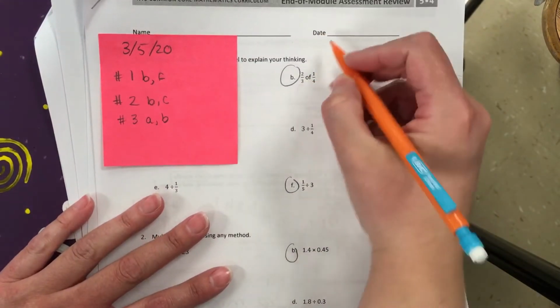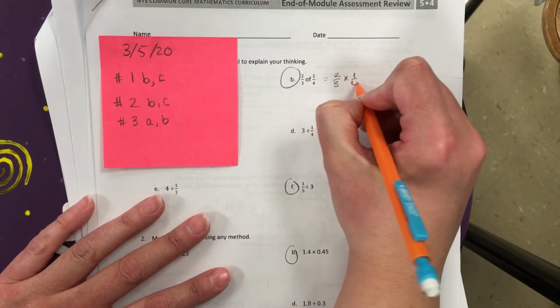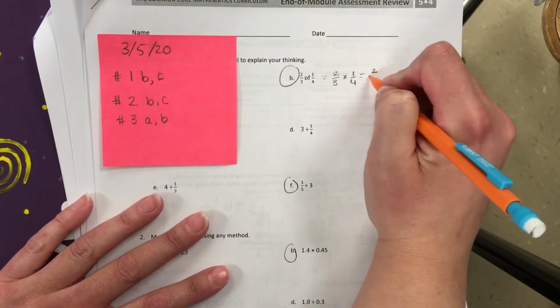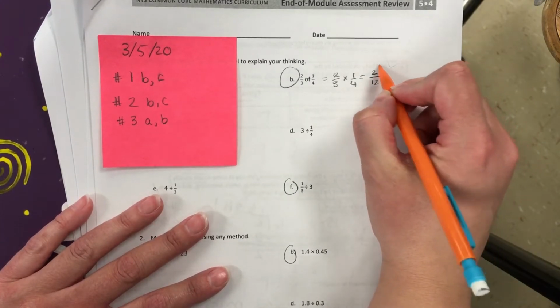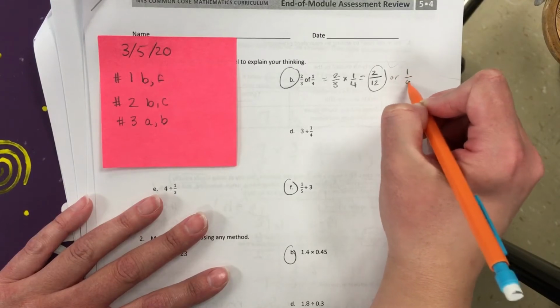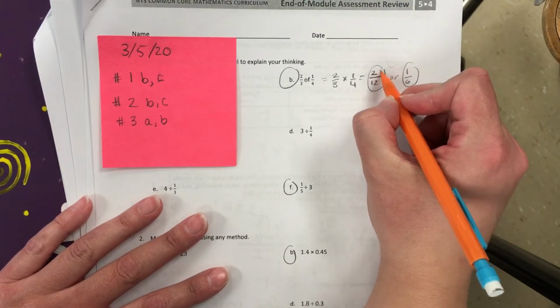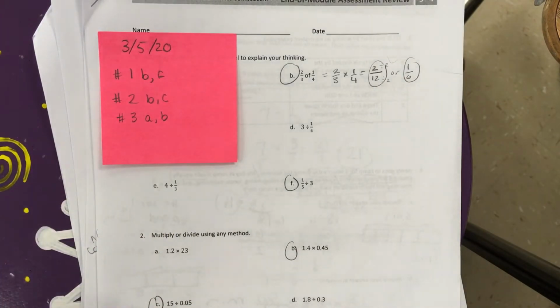So B says 2/3 of 1/4. That's the same as 2/3 times 1/4. If we multiply across the top, we get 2. Multiply across the bottom, we get 12. I would accept 2/12, or we can reduce that and simplify it to 1/6 by dividing by 2 on the top, divide by 2 on the bottom. I'd accept either of those answers.